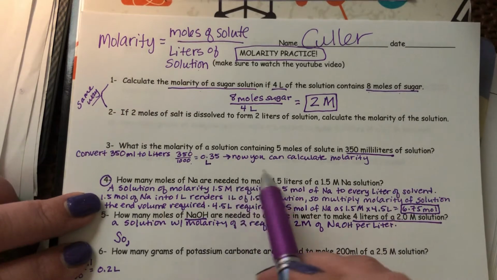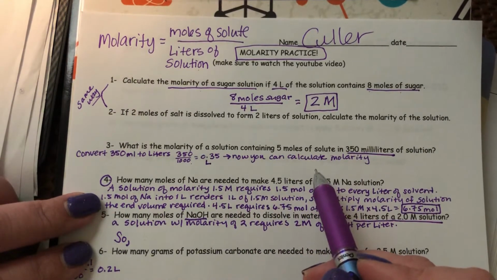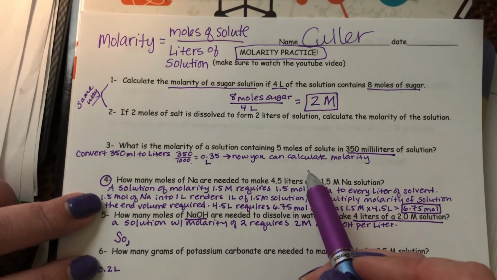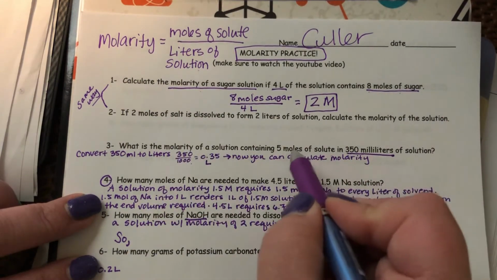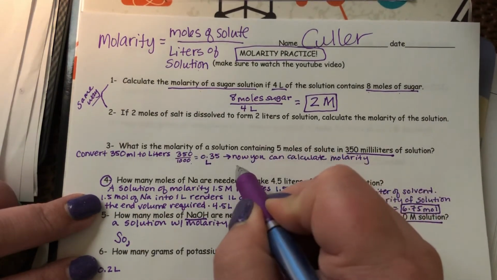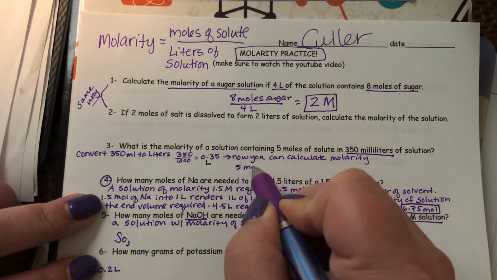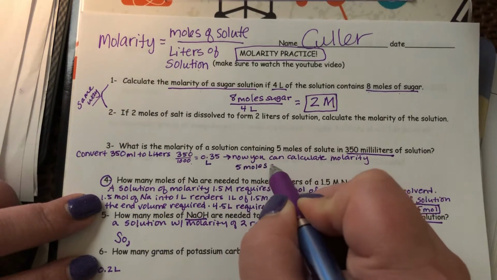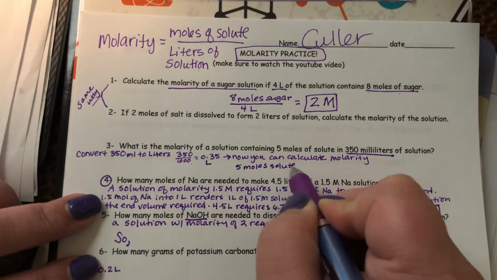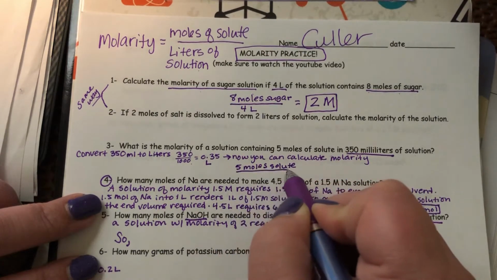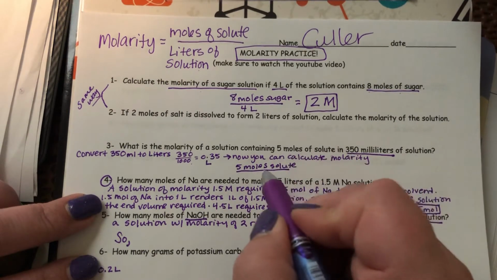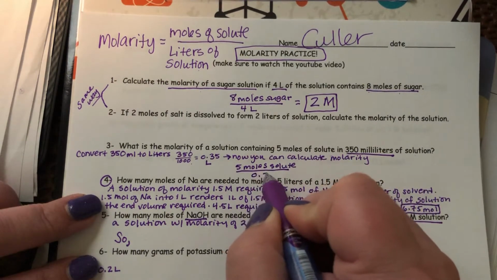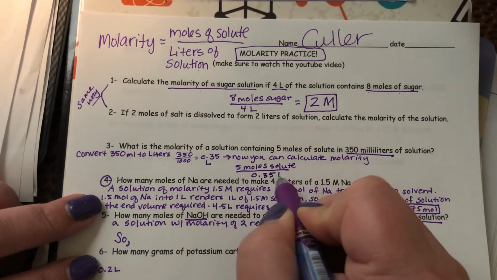So now we can go on and calculate the molarity. All we have to do is take, again, our moles of solute, which it told us was 5. So 5 moles of solute. And now what is our solution? Our solution is 0.35 liters.